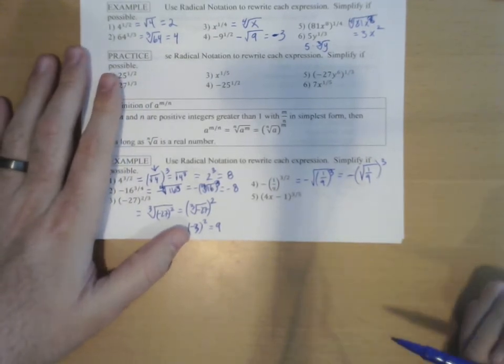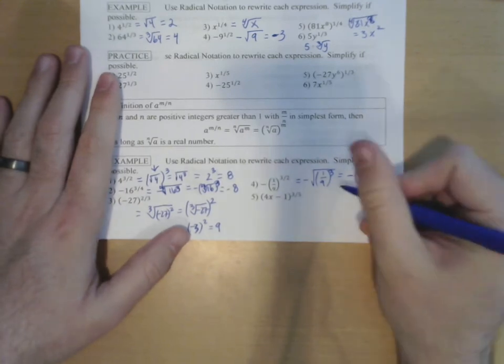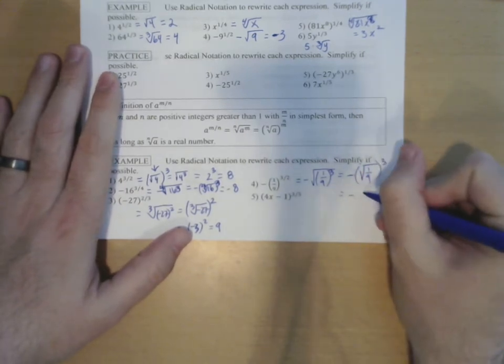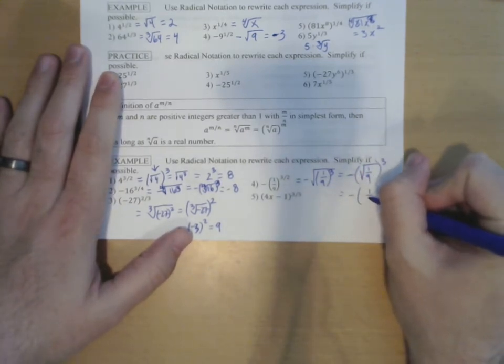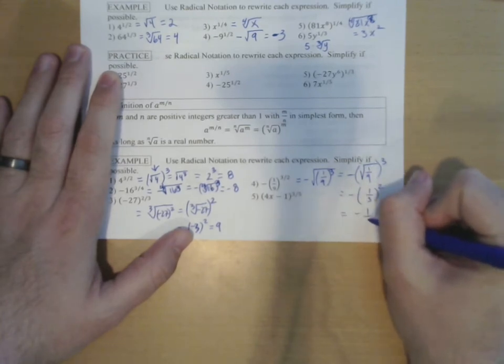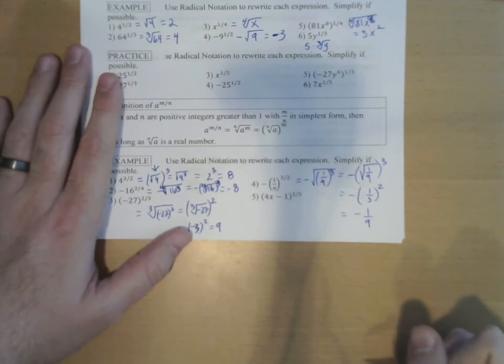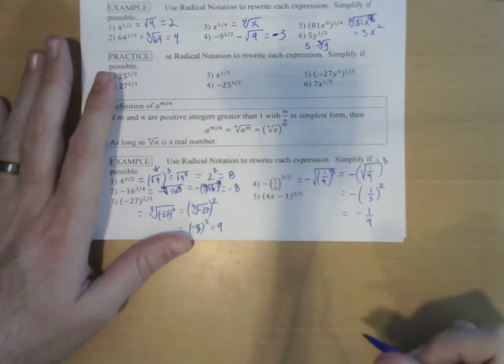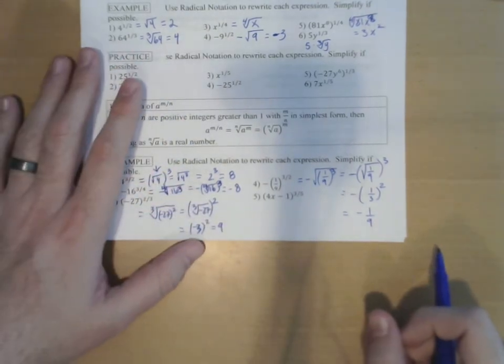But I can do the square root of 1/9 in my head without having to go to the calculator. So this would be negative 1/3, quantity squared, which then gives me negative 1/9. So it's all about what's easier to calculate.